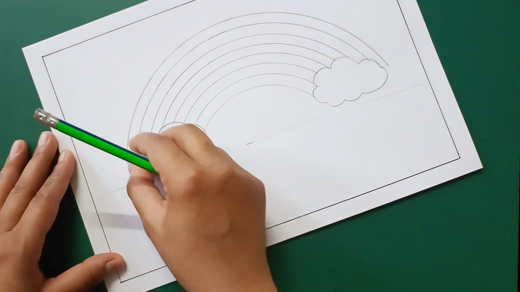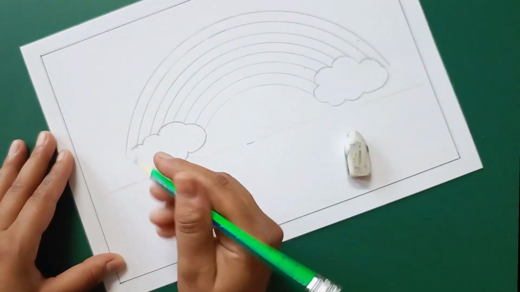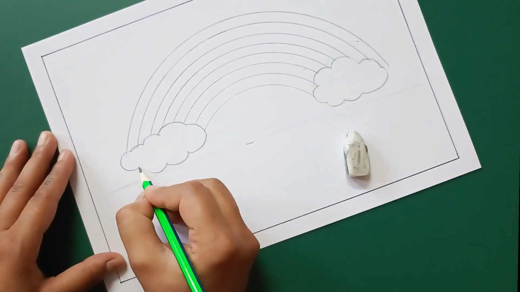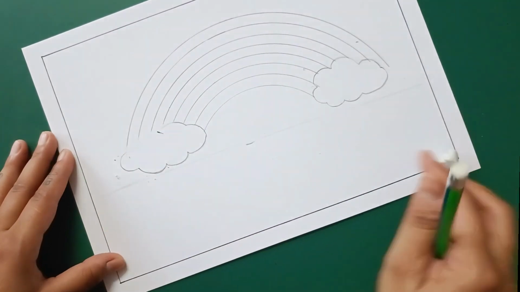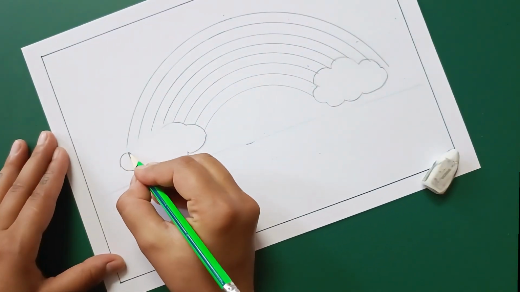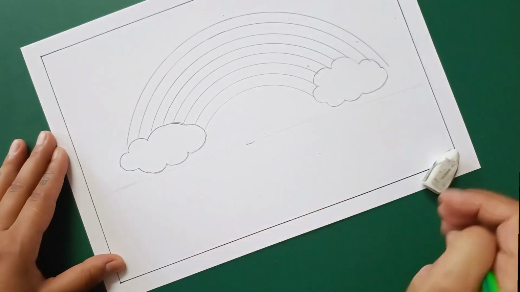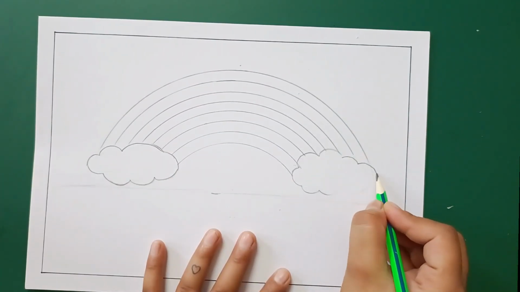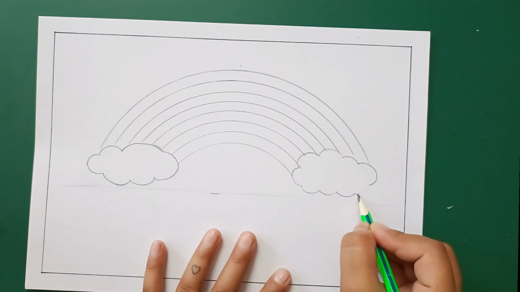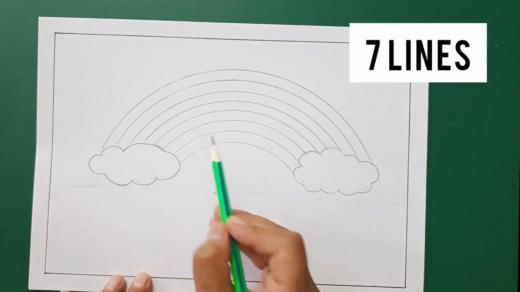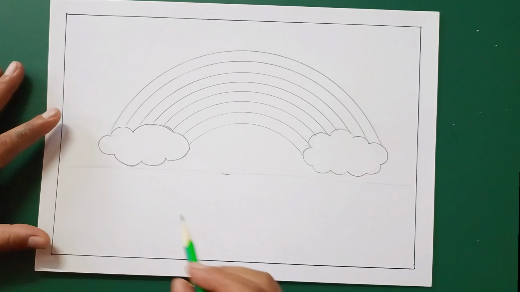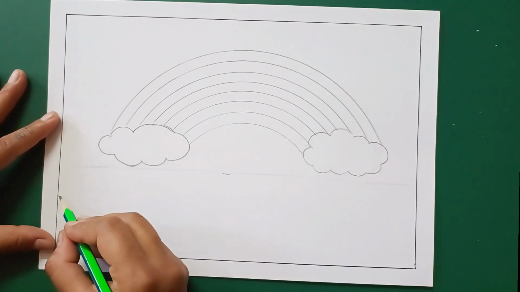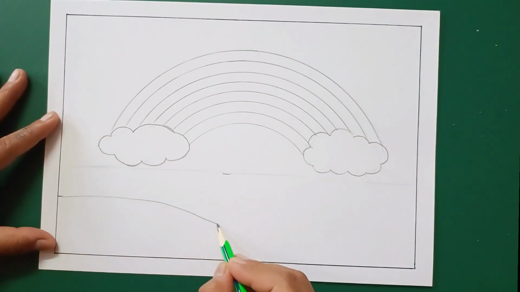And after completing that I have realized that the clouds we have drawn are a little small. So we will extend them by erasing and drawing them again, and we can do both the sides the same way so that our rainbow will be in the center of both the clouds. And make sure you count all the lines. There should be 7 lines, or you can say 8 lines but 7 columns.